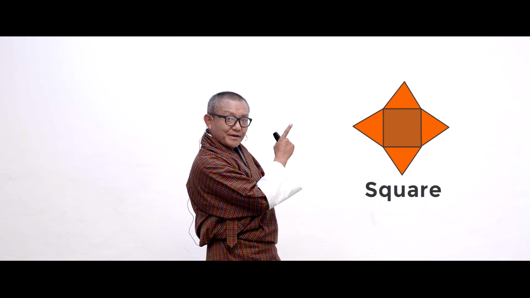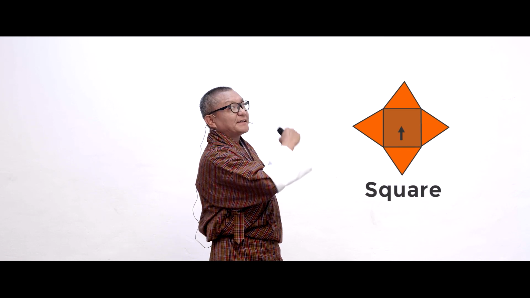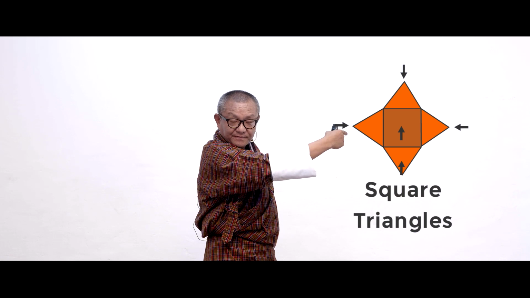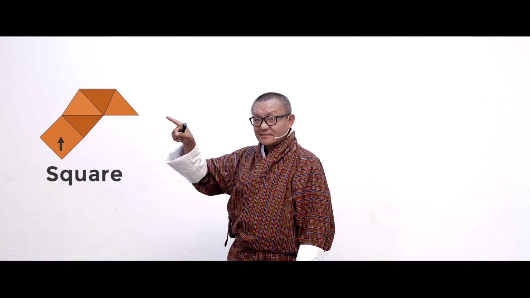I have a net here. It has square in the center, and then it has triangles all around the square. On the other hand, I have another net here. In this net, you can see a square and then triangles joined at their adjacent sides.